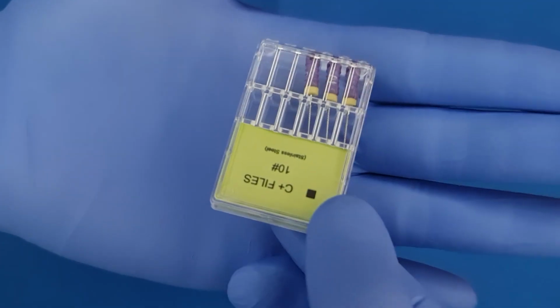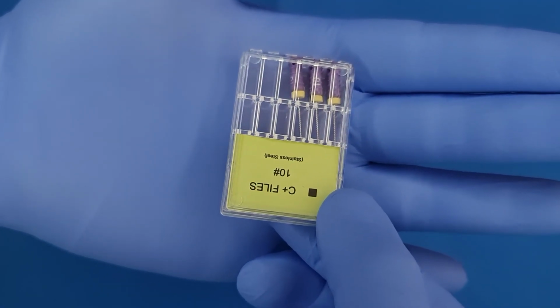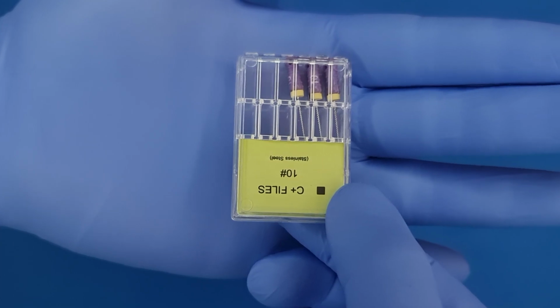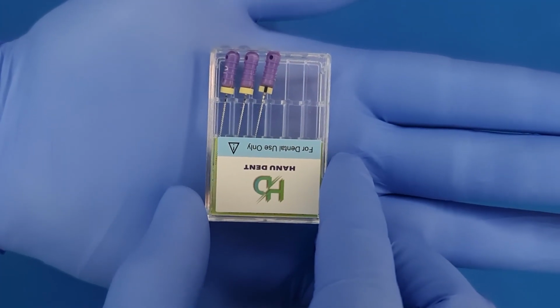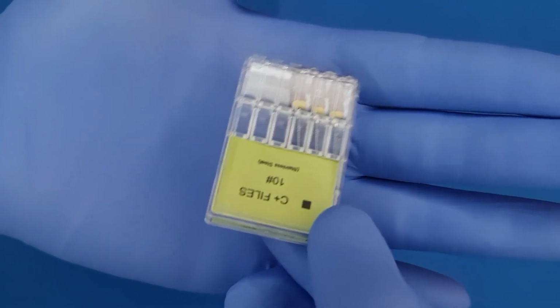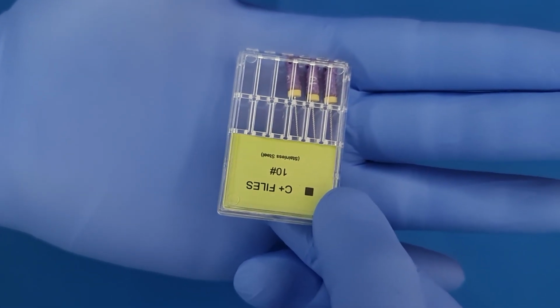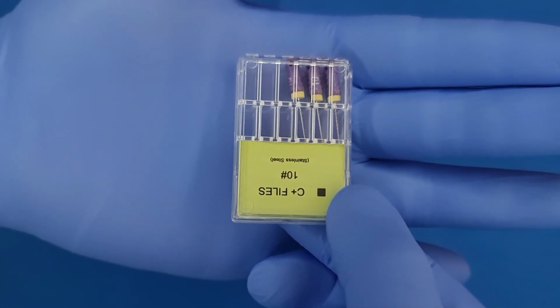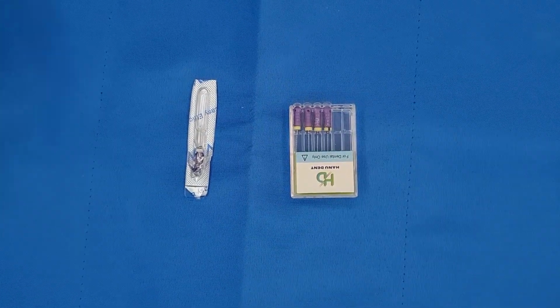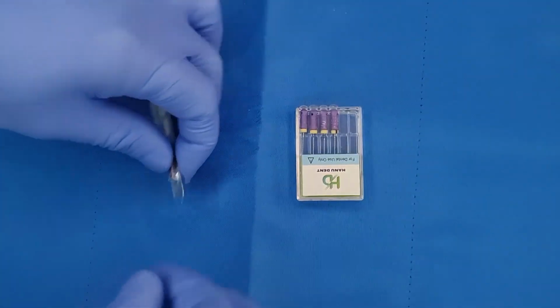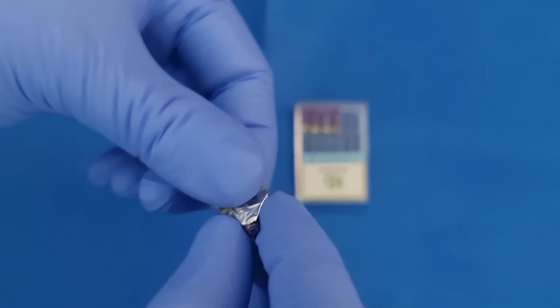Now I am going to demonstrate to you how 100 C+ files resist unwinding after continuous clockwise motion. This is another C+ file from a branded company.